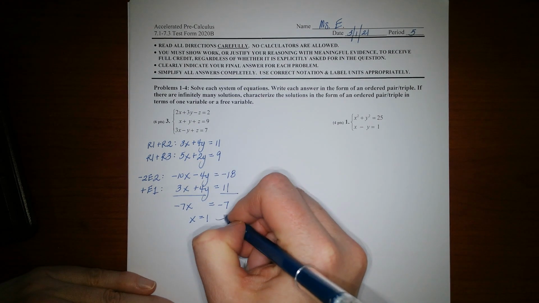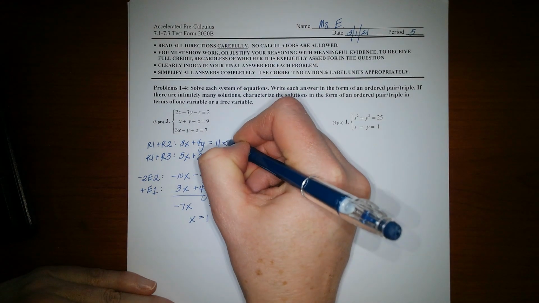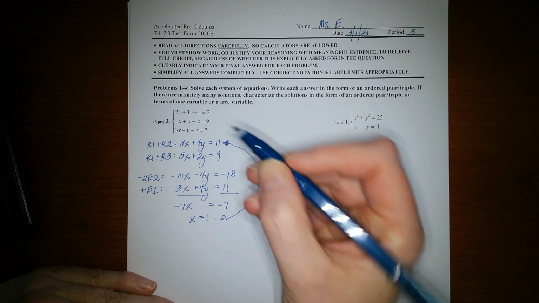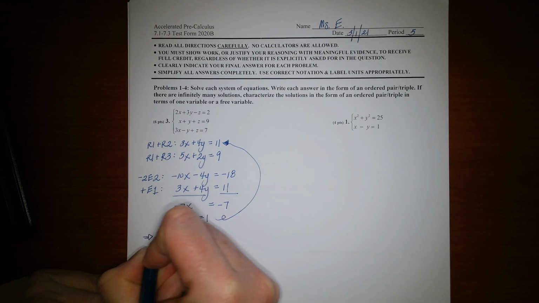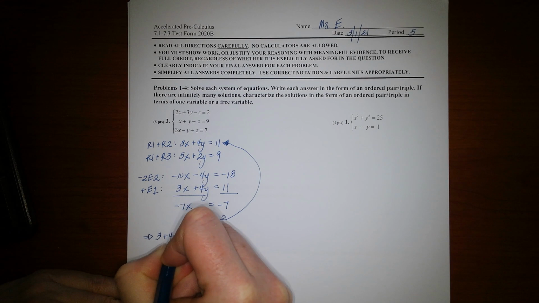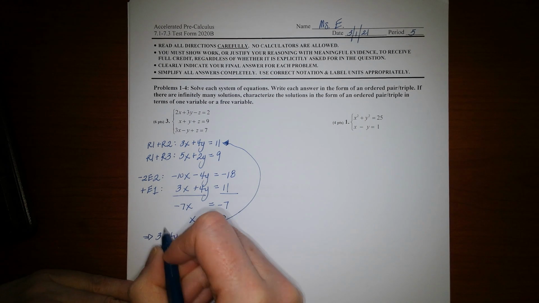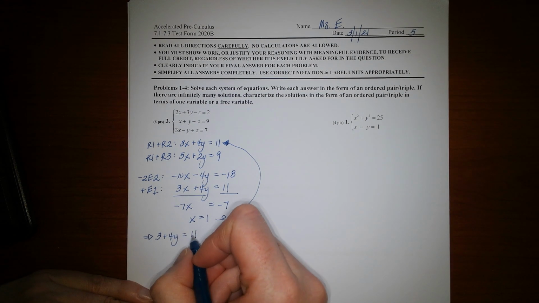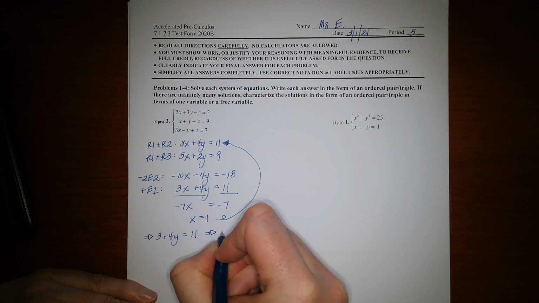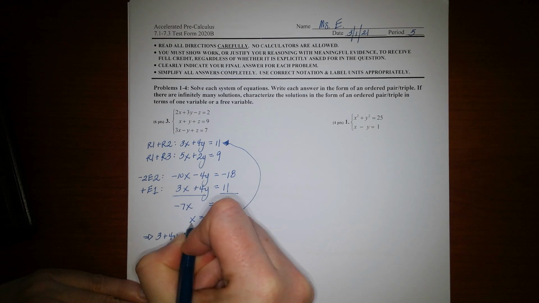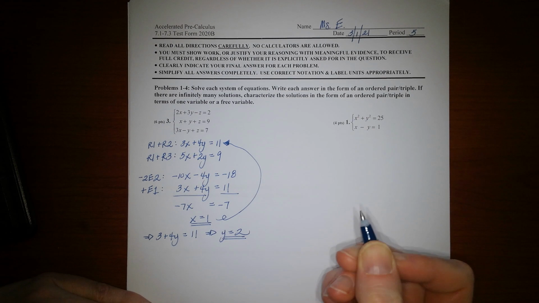And now I can back substitute into one of these equations that has only 2 unknowns. I kind of like equation 1, but it doesn't really matter which one you pick, as long as it's one of these 2. So equation 1 would give me 3x, which would be 3 times 1, or 3, plus 4y equals 11. And then we could subtract the 3 over and divide by 4, and it looks like we'd end up with y equaling 2. So we've got x equals 1, y equals 2.